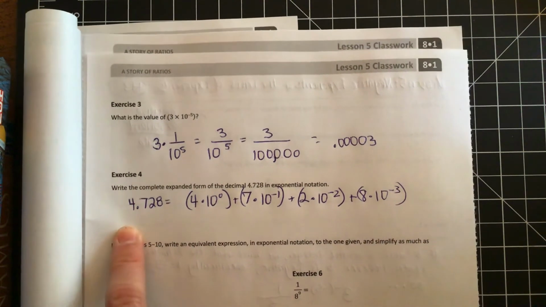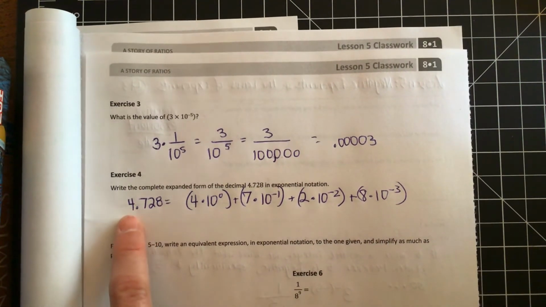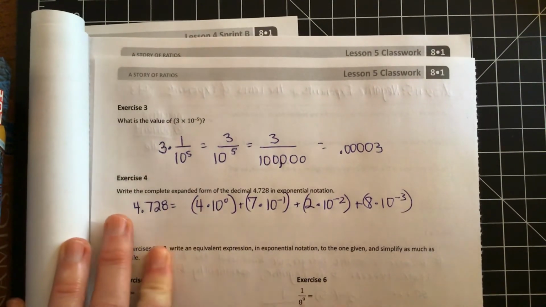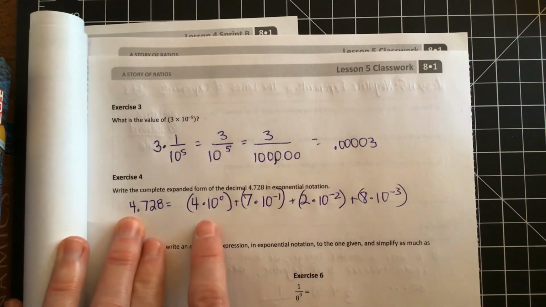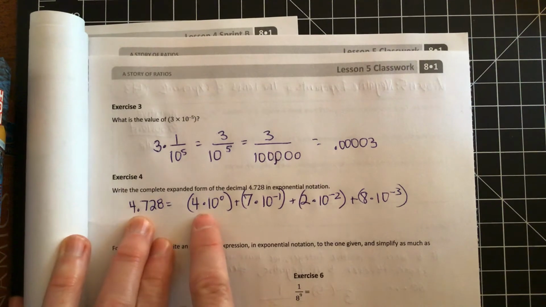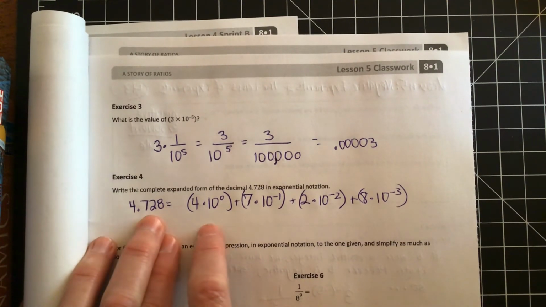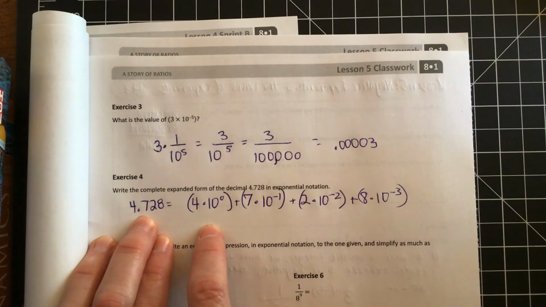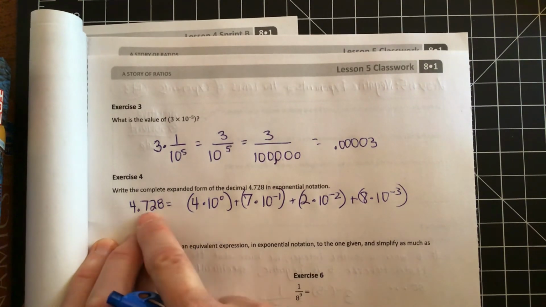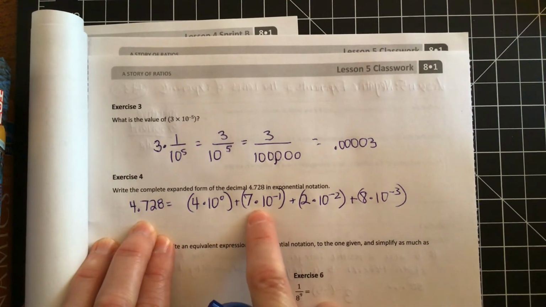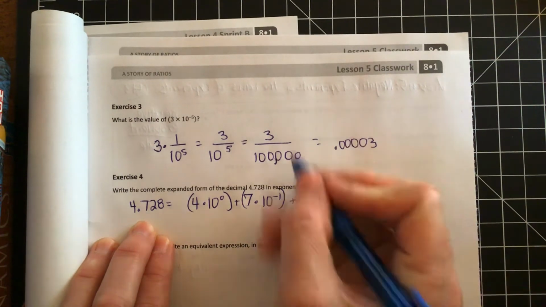And then exercise 4, you're expanding it out. This is good practice for scientific notation, which is coming later. So you have 4 times 1, right, times 10 to the 0. If I want to have a power of 10 for every single digit in this number, then 0.7, which is 7/10, will be 7 times 10 to the negative 1.